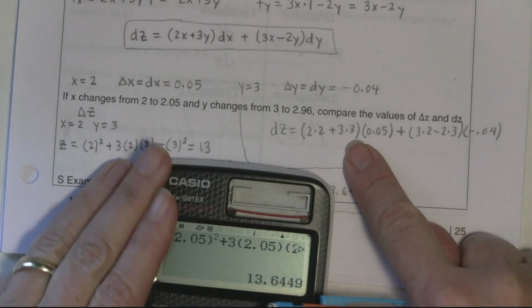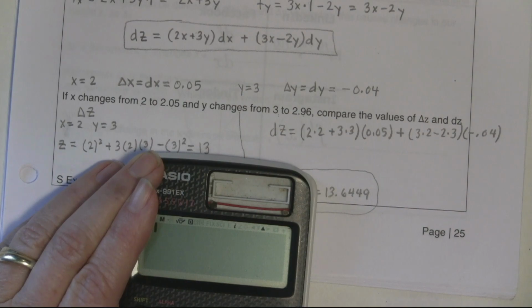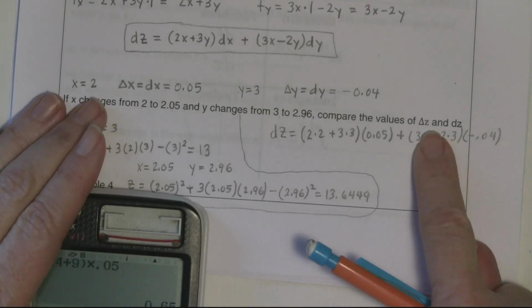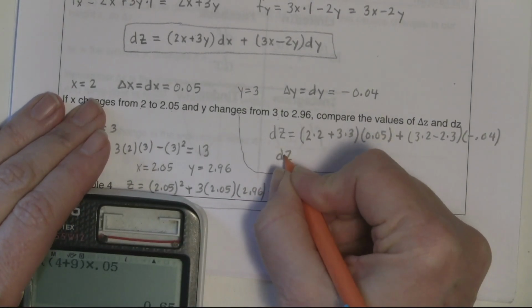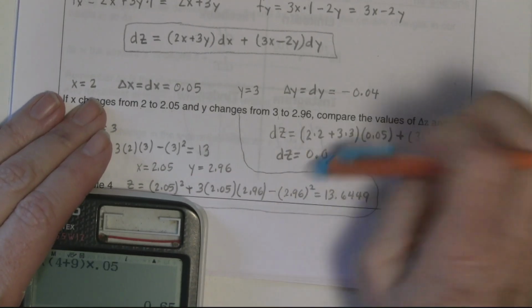So now I'm going to put this in here and get the dz. Should I allow myself to say 4 plus 9? What do you guys think? Times 0.05. And so 13 over 20, which is 0.65. This part over here was 0, so that's the reason I didn't put it in. Is it always 0? And the answer is no, it's not always 0, just in this particular problem. It was. Oh, that's a 6.